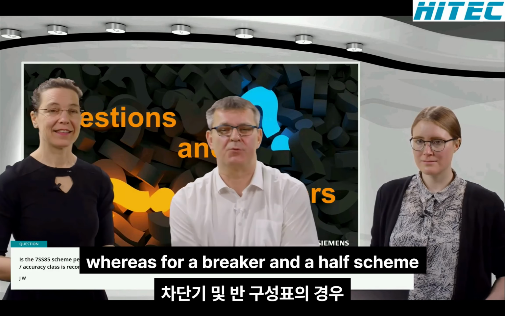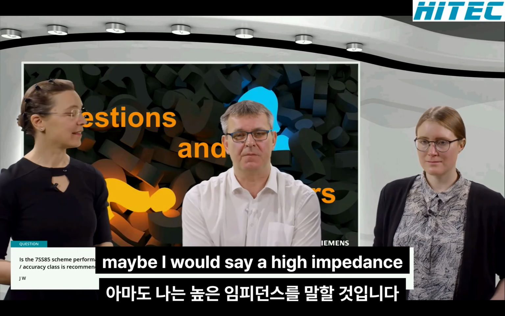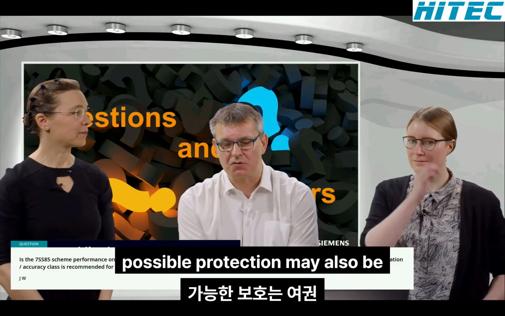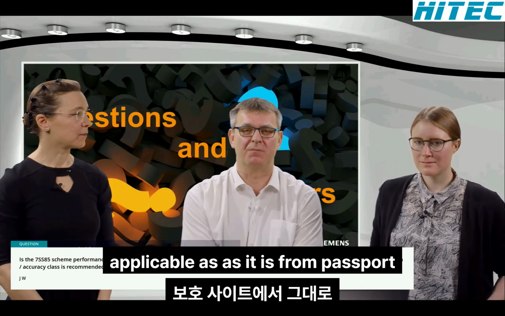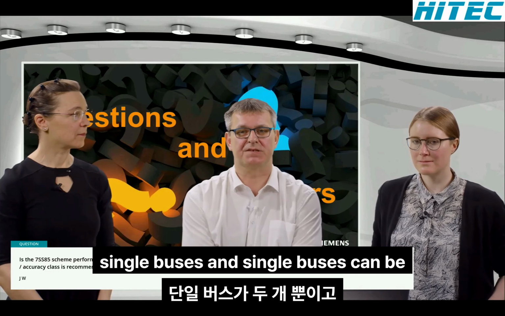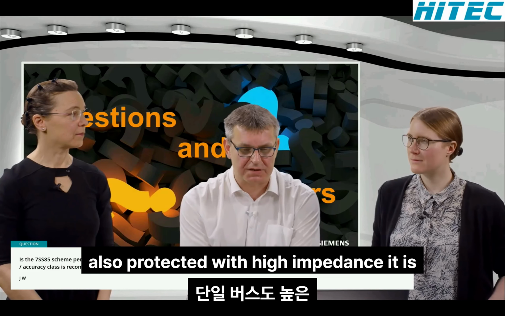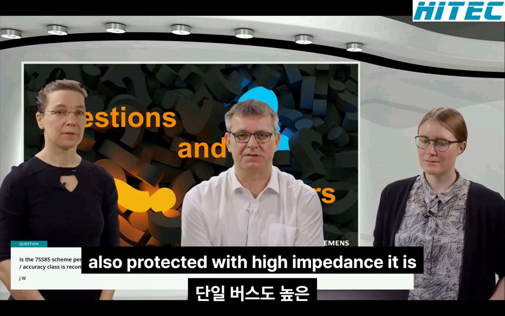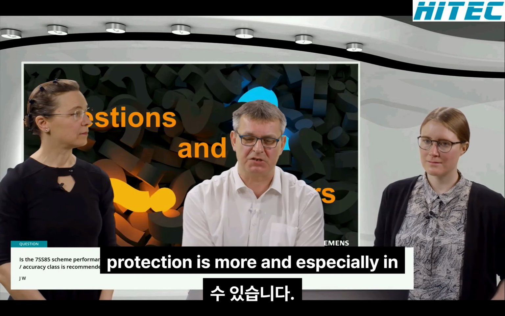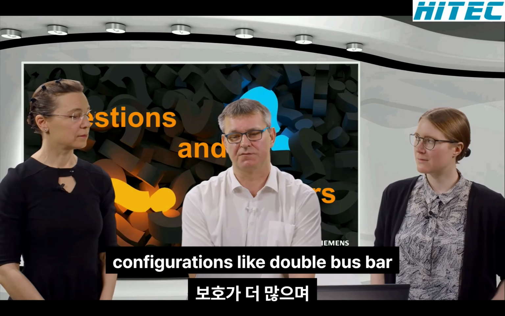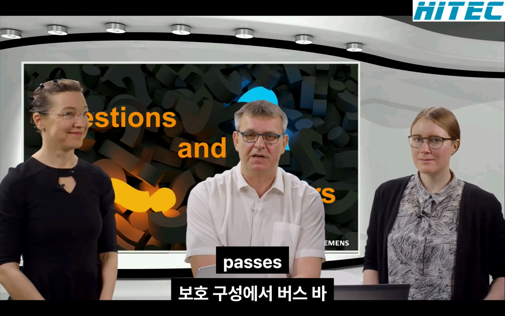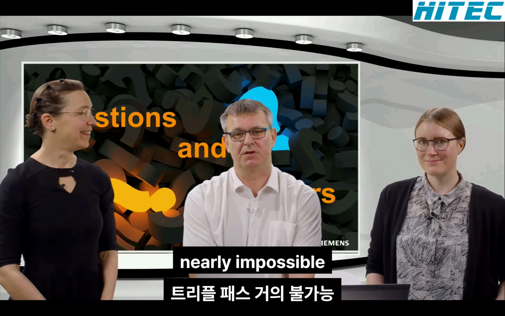For a breaker-and-a-half scheme, high impedance busbar protection may also be applicable, as from the busbar protection side there are only two single buses, and single buses can also be protected with high impedance. The disadvantages of high impedance busbar protection are more, especially in complicated configurations like double busbar or triple busbar with transfer bus. Here, high impedance is nearly impossible.